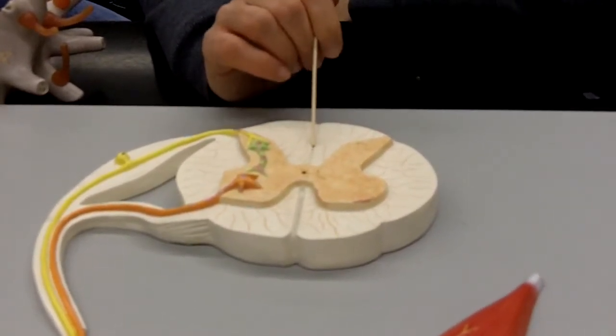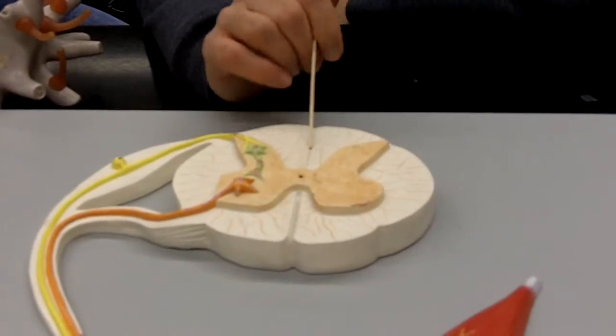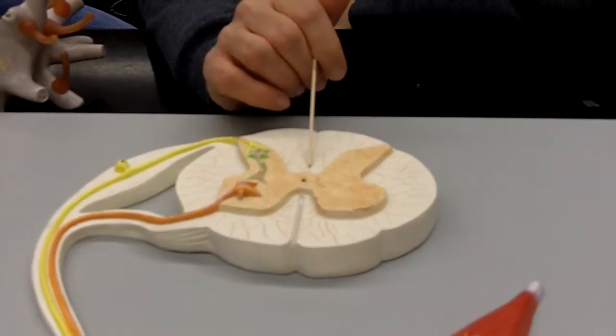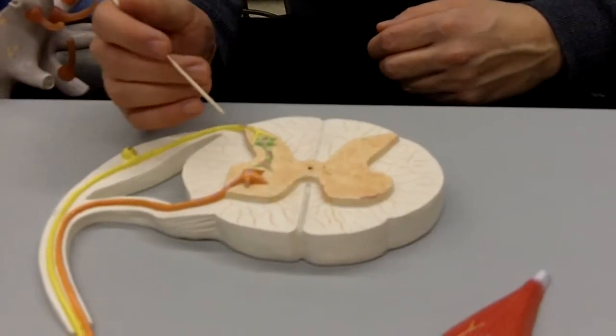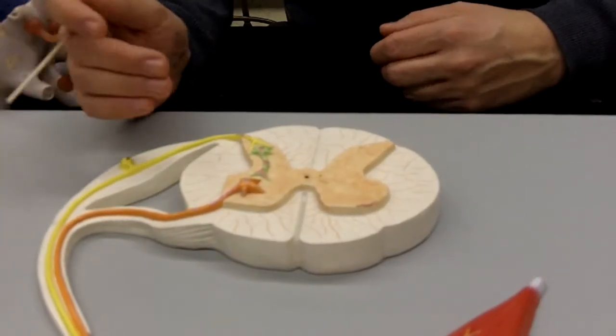I know it's Monday morning. Say it loud, say it proud. What's it called? Posterior median sulcus. Yes, we all look terribly thrilled to say that this morning. So, does everybody understand that?